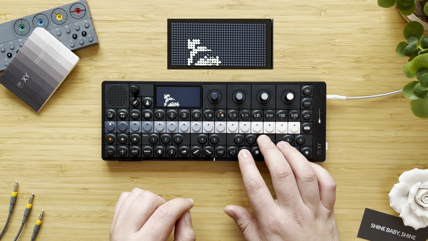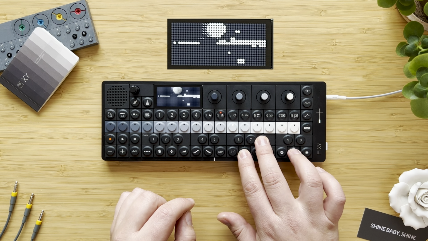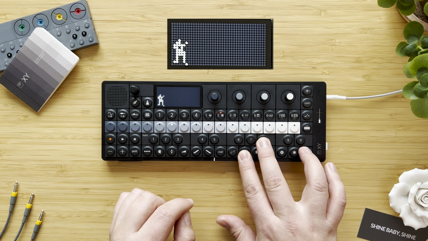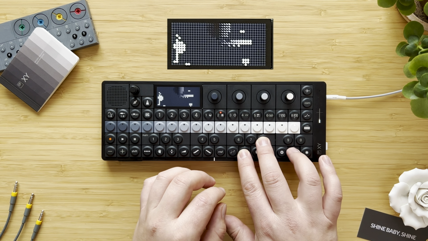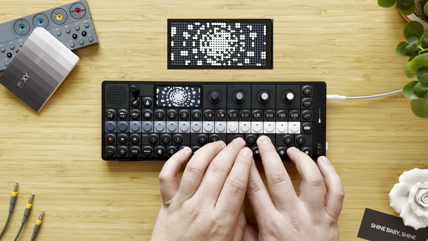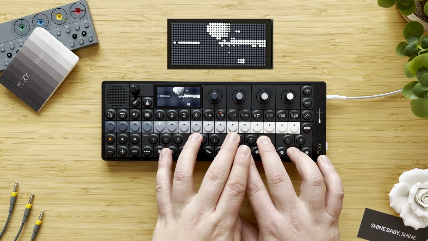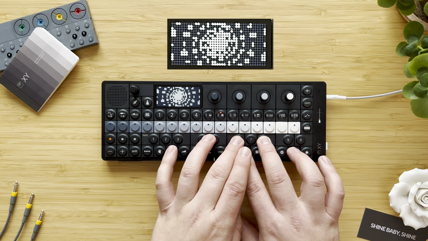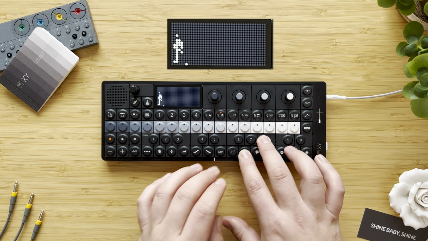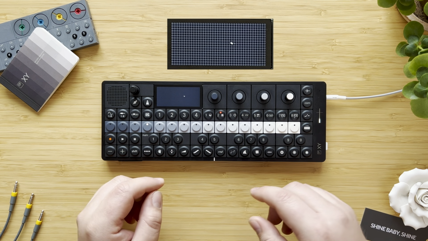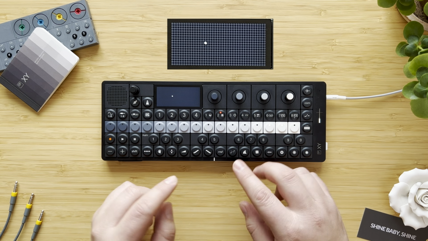Let's do some filter things. Introduce some random notes and parameter changes. So this was just by messing around.